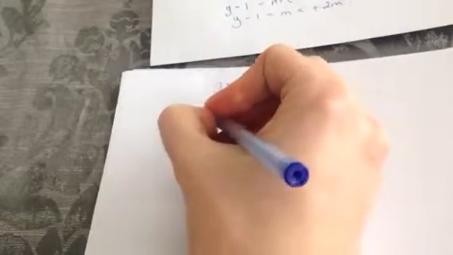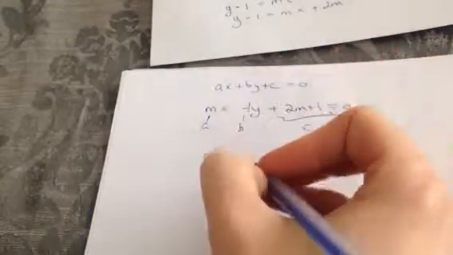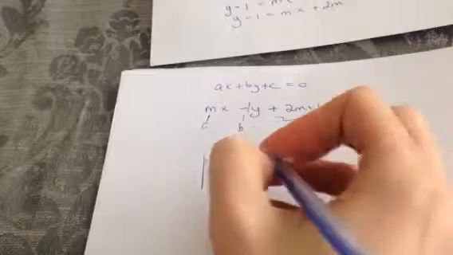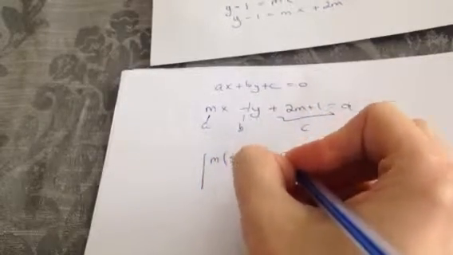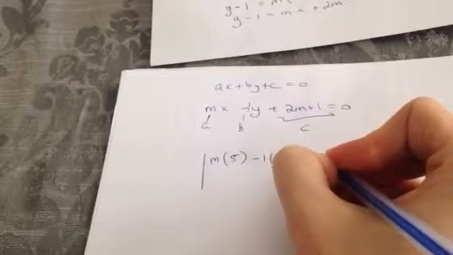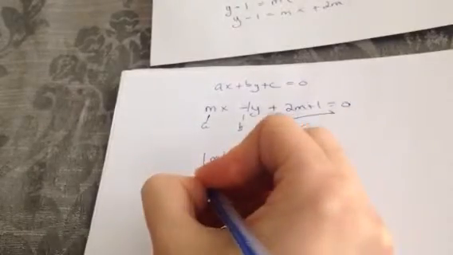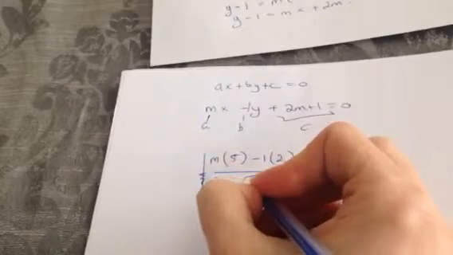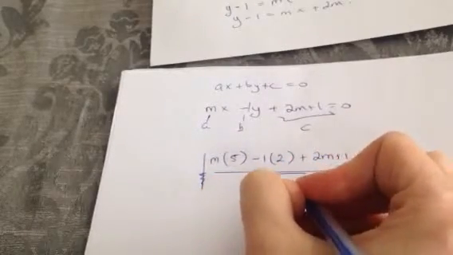And I end up with mx minus y plus 2m plus 1 is equal to 0. That's A, minus 1 is B, and that's whatever is left, C. So filling in the perpendicular distance, it is A times, and it's the perpendicular distance from my centre point, so that's the 5, minus 1 times 2 plus C, all over the square root of A squared plus B squared.